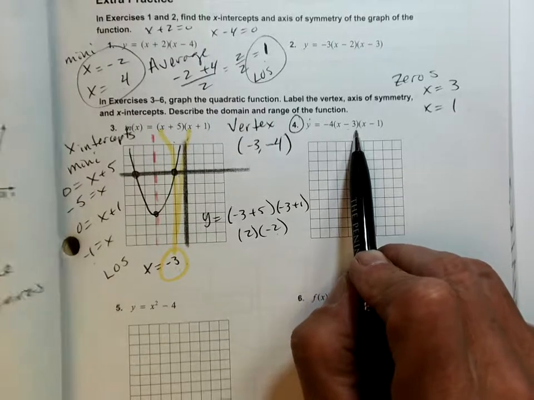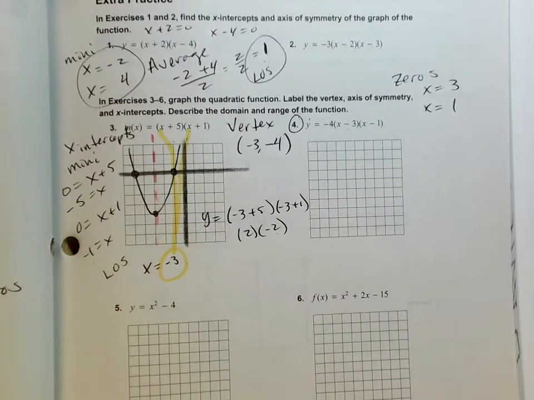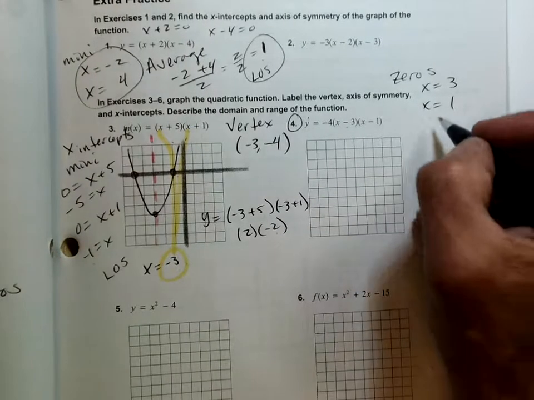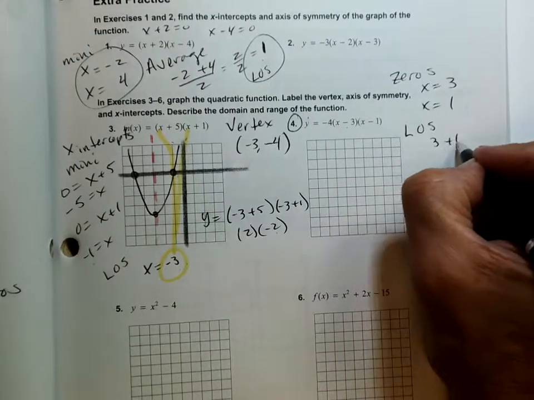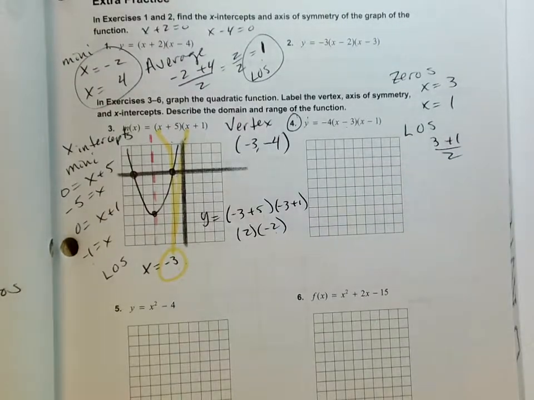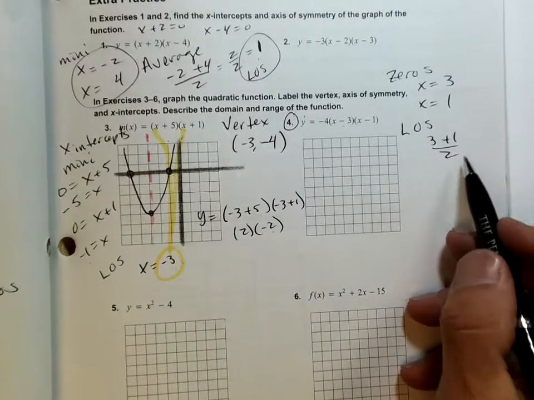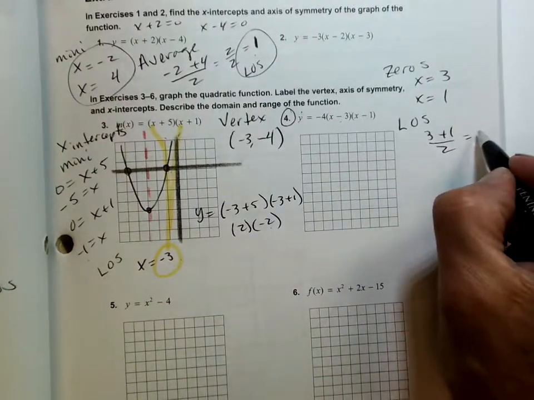Okay, now, if we want the line of symmetry, it's in the middle, right? So the book says, hey, here's a better way than even graphing it. It's even faster. The book says just average them. So to find my LOS, my line of symmetry, we can go 3 plus 1 divided by 2. That's another way, right? So we know it's in the middle, which is the average. 3 plus 1 divided by 2 is 4 divided by 2, which is 2.